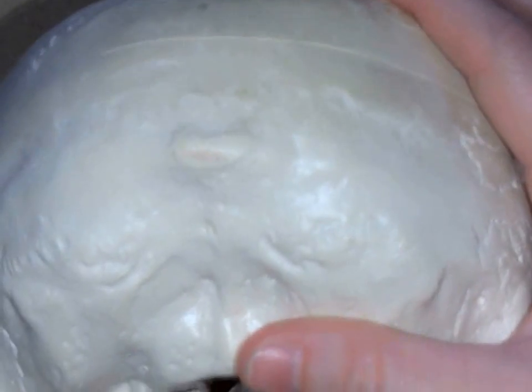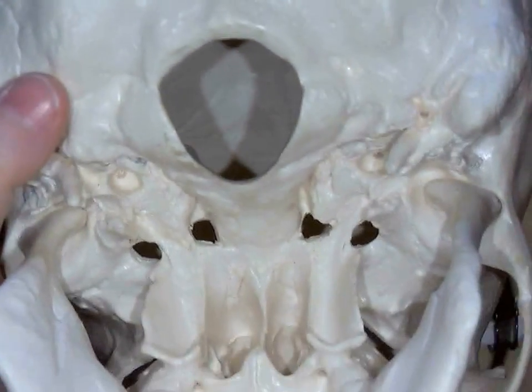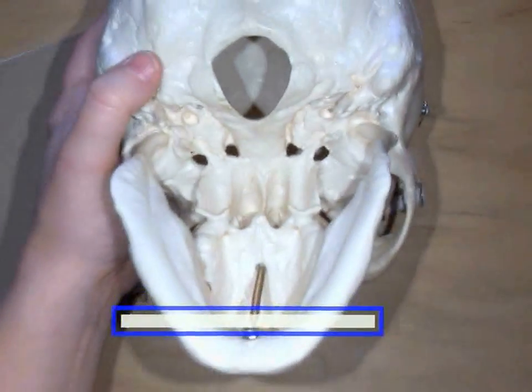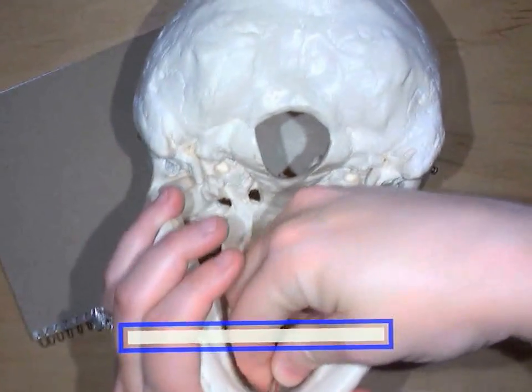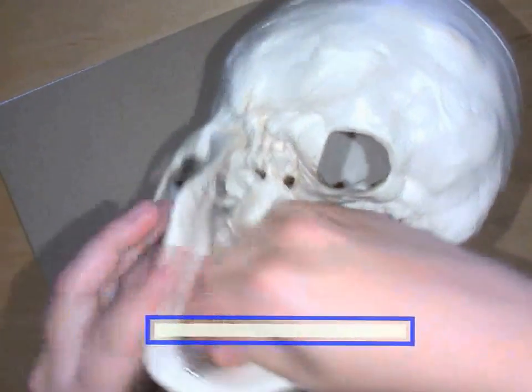Alright, if I flip the skull upside down, I'm going to take off the lower jawbone so that we can see a couple of other structures.